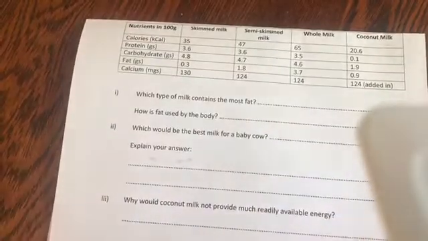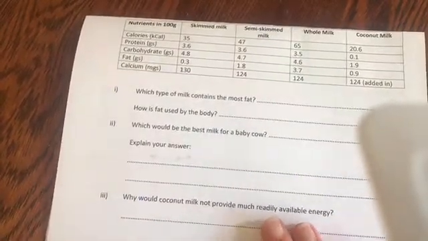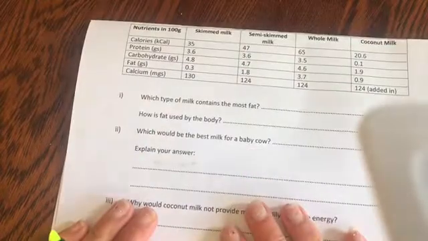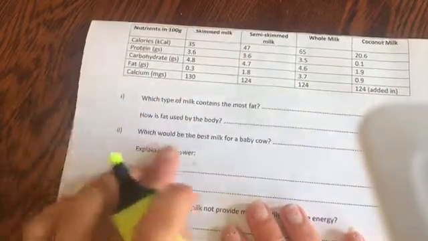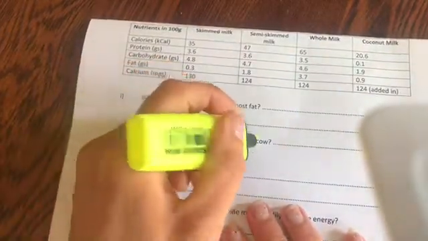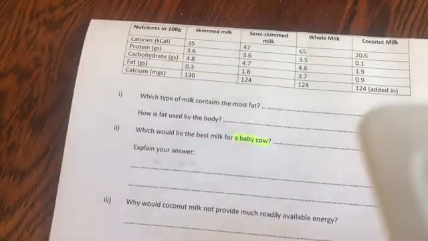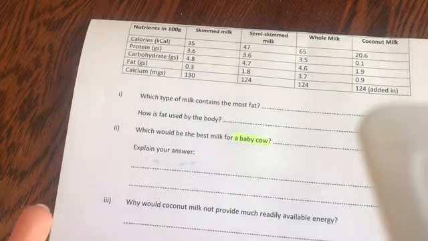Okay, so I just got a blank one here because I thought it would be easier if we could look at one that wasn't highlighted. So we've been asked which is the best milk for a baby cow. This is one where you have to do thinking. You're not going to have been told this answer, boys, okay? It's one where you have to think about the answer.